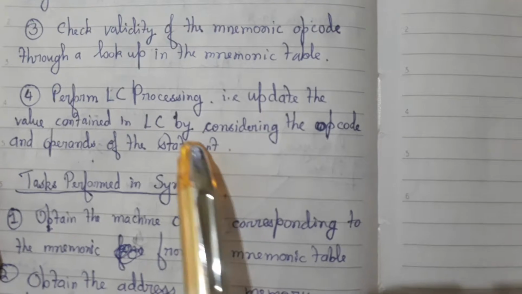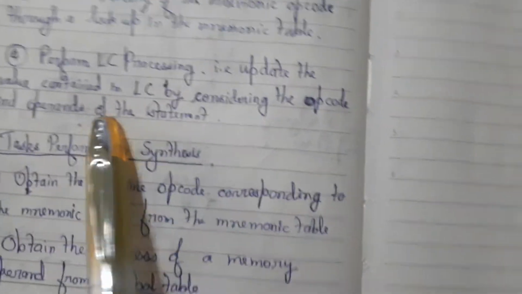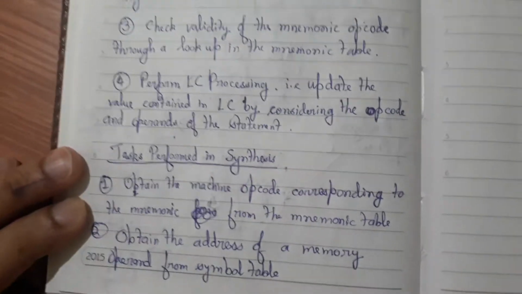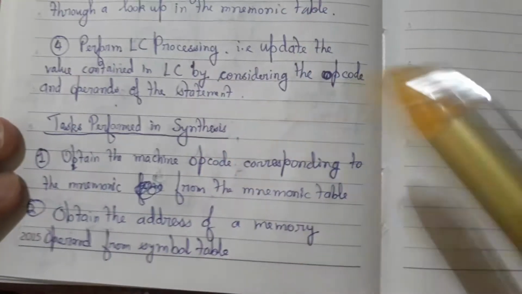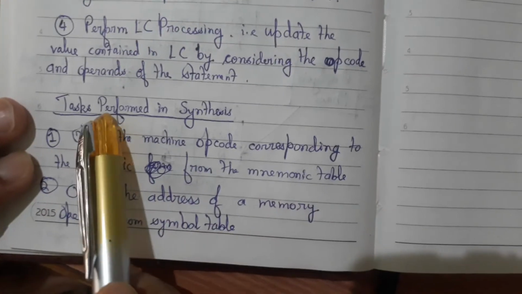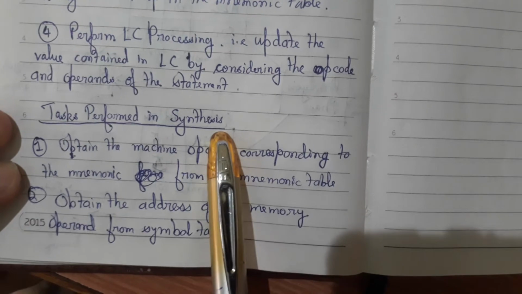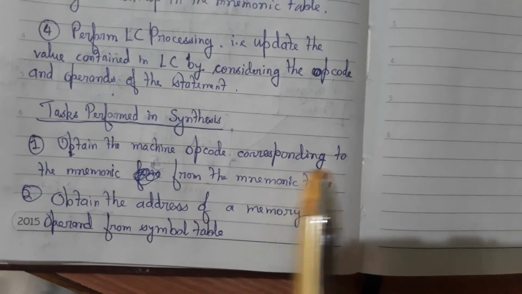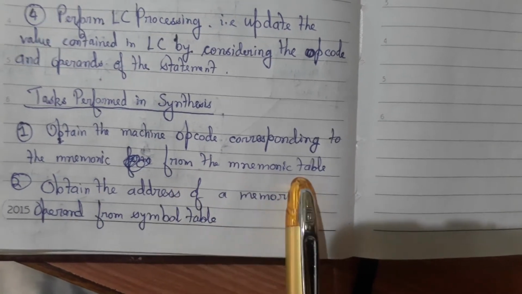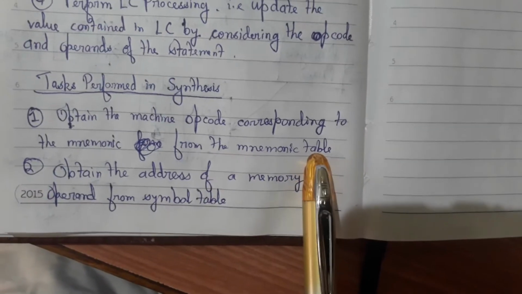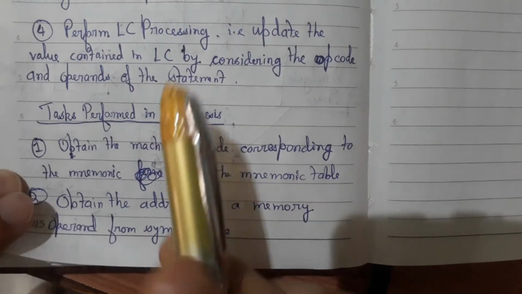LC means location counter, by considering the opcode and operand of the statement. So performing LC processing means progressing the location counter. Then what is the task performed in the synthesis phase? Obtain the machine opcode corresponding to the mnemonic from the mnemonic table. Obtain the machine opcode, as I have told you.